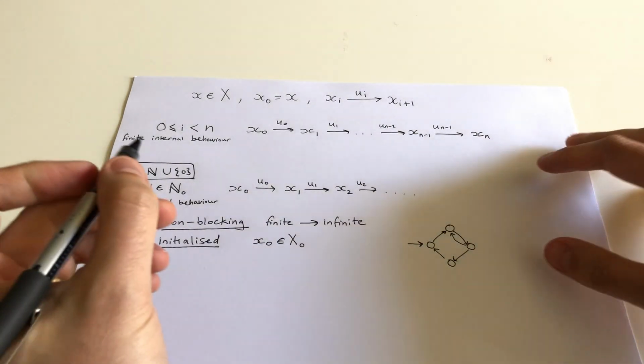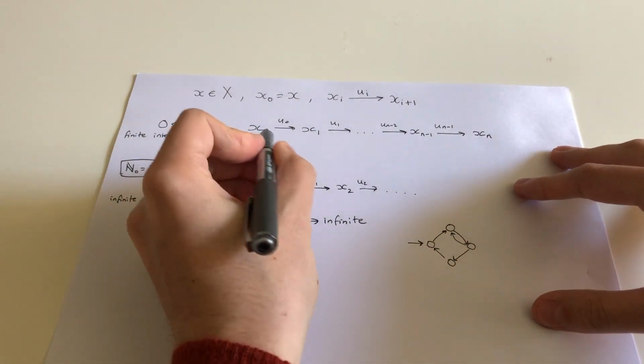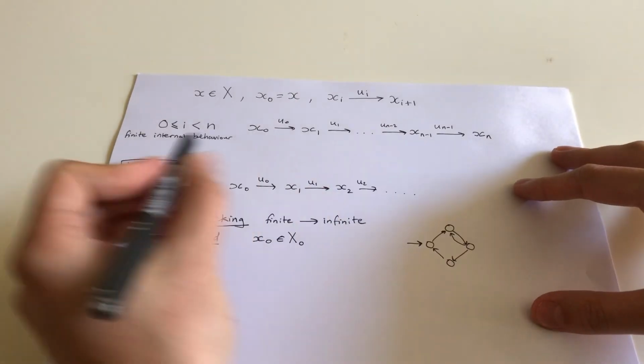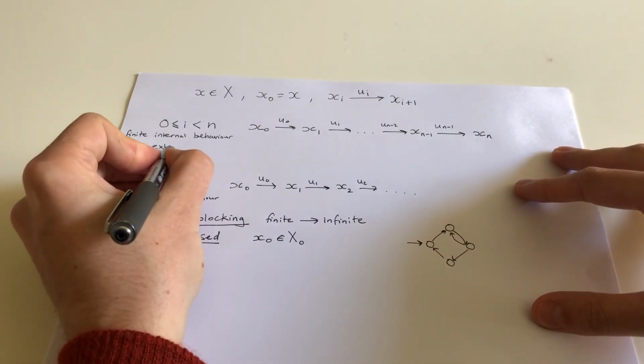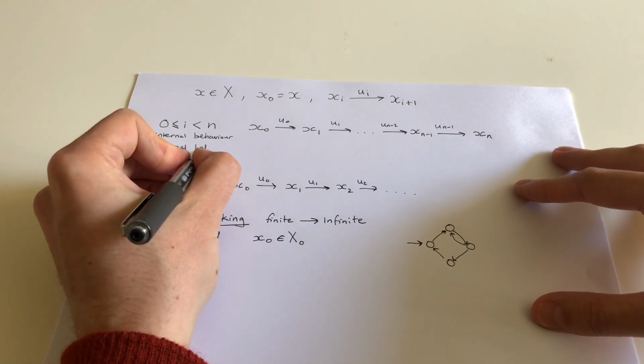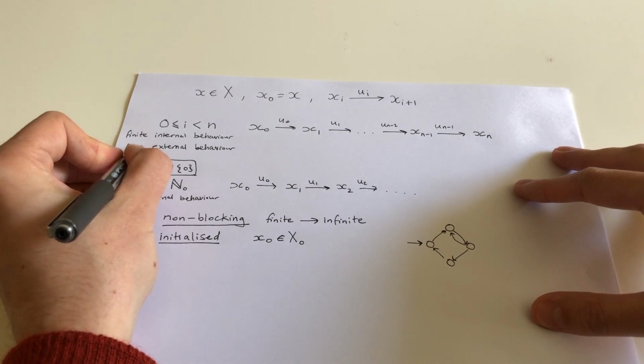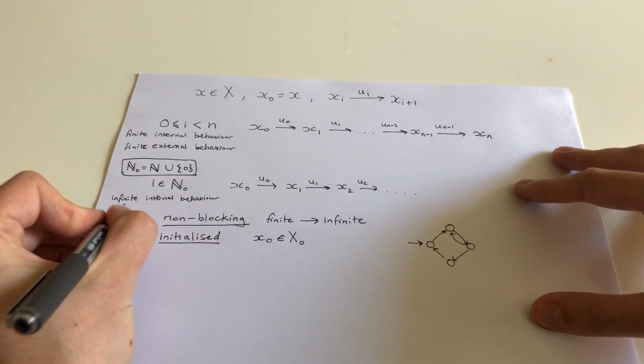We can also map each of these transitions. So this is the internal behaviour. We can also map it to some external behaviour, and this again can be finite or infinite.